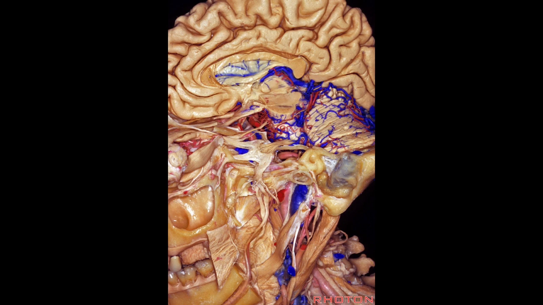And you want to see this all in the context of the adjacent structures of the middle fossa, branches of V1 entering the orbital apex, V2 running along the lateral orbital floor, and then V3 here entering the infratemporal fossa.